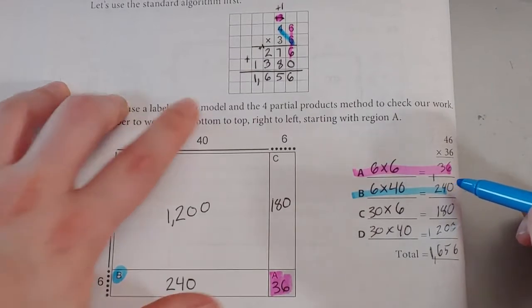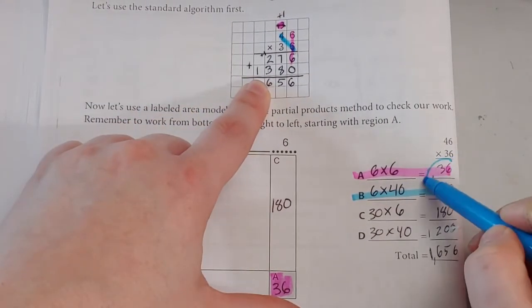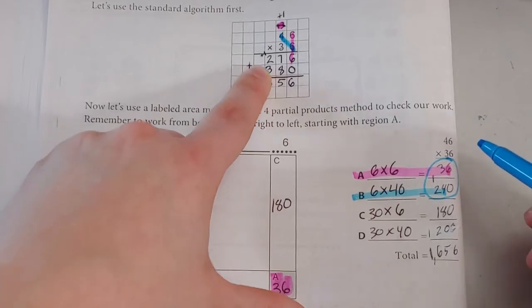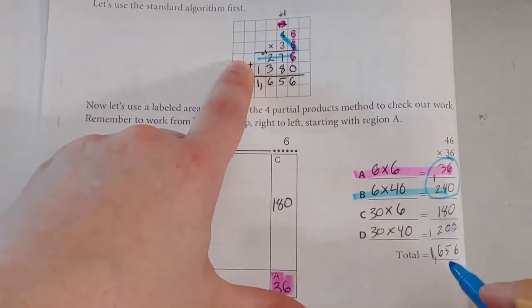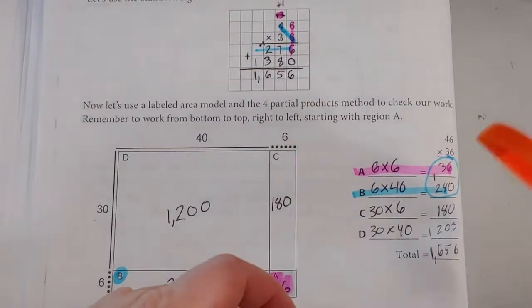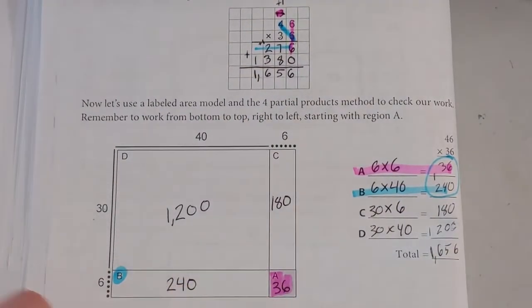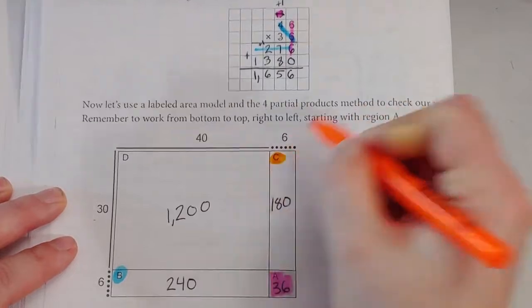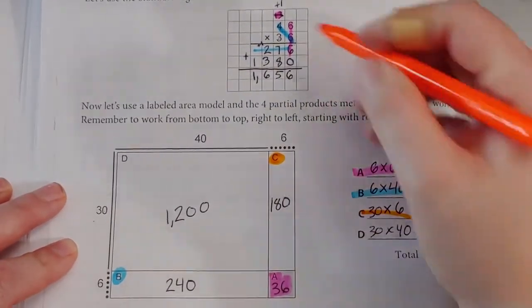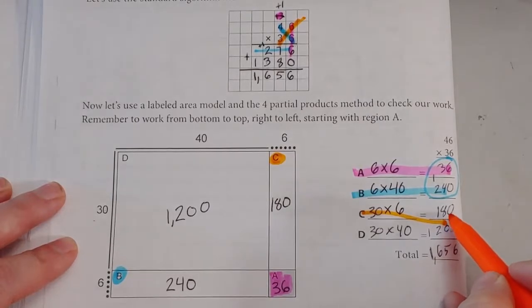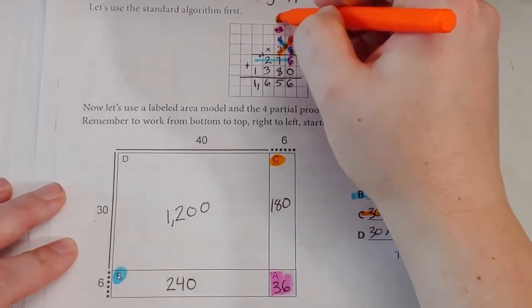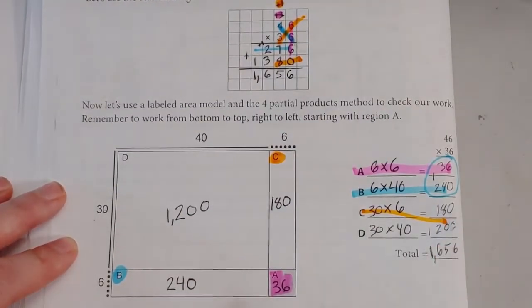So if you add these two together, you get this 276. All right, so then C is 30 times 6, which is right here. 30 times 6 gets you the 180. So here's your 1. There's the 80.